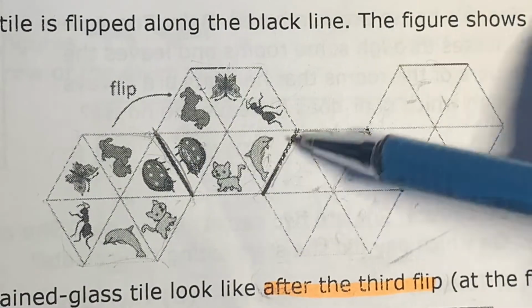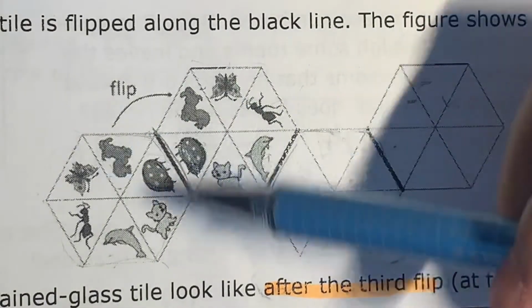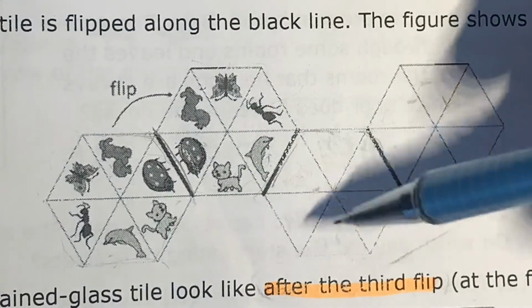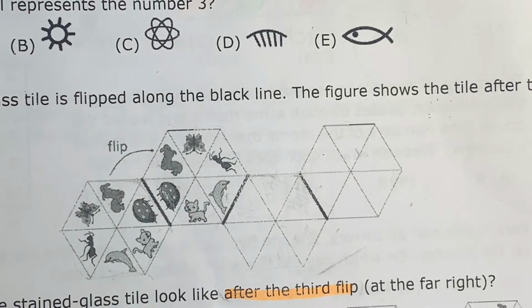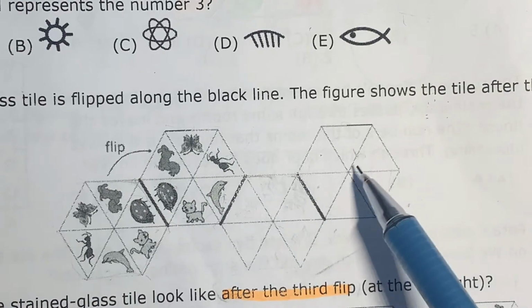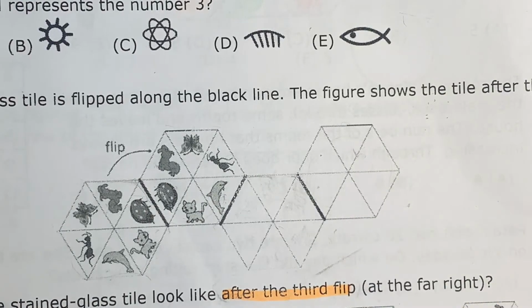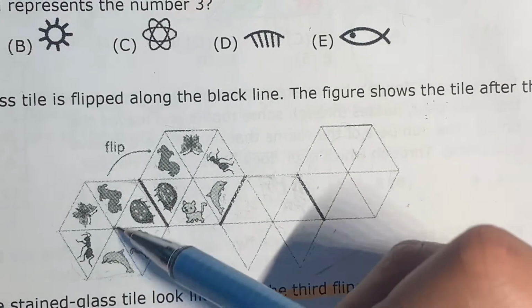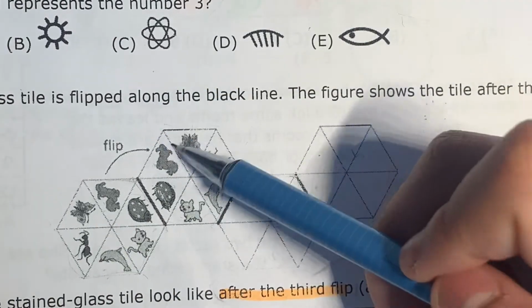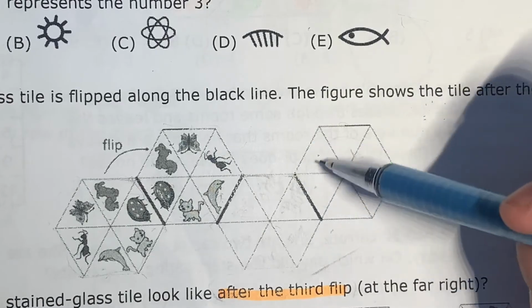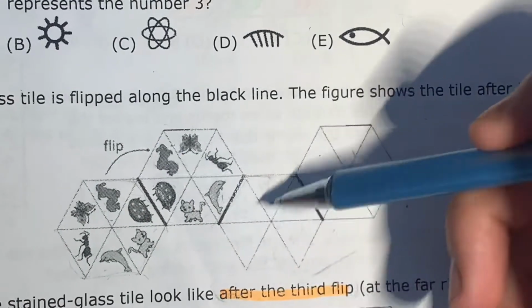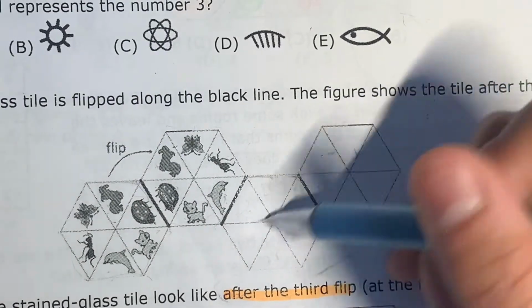Here they divided the border so we can understand better. This is the first hexagon, second hexagon, third hexagon, and fourth hexagon. Let's observe the image very carefully. This is going to be our answer here because it's after the third flip. This is the first flip. This is after the first flip. This is after the second flip, and this is after the third flip.